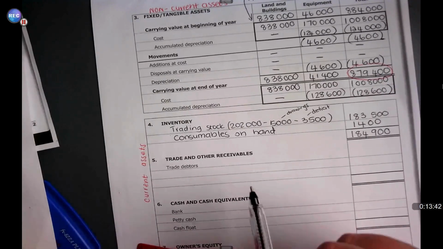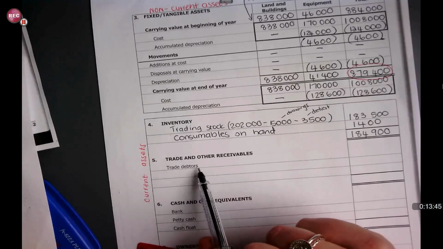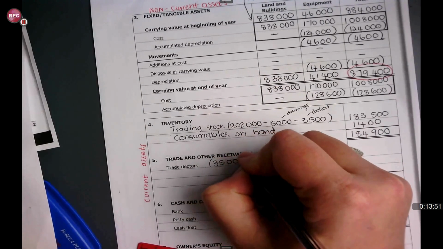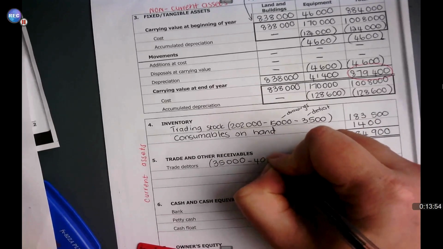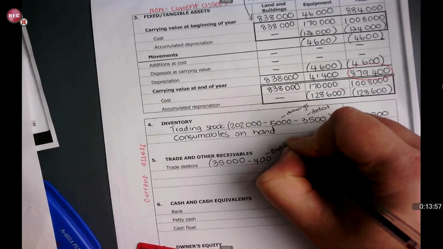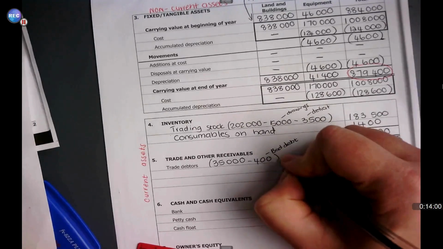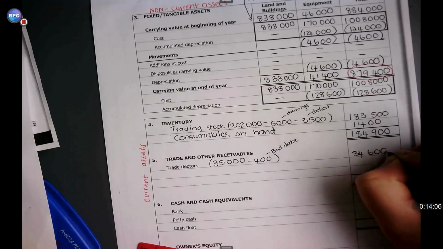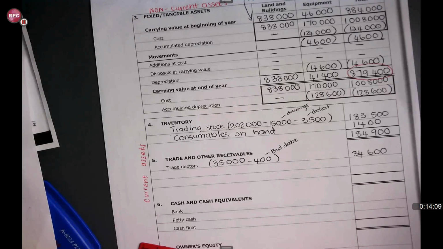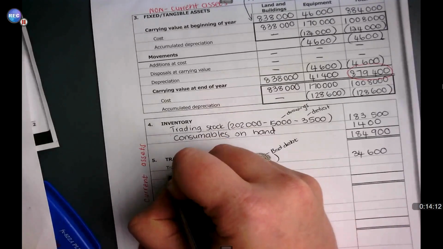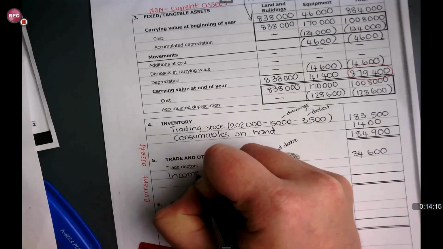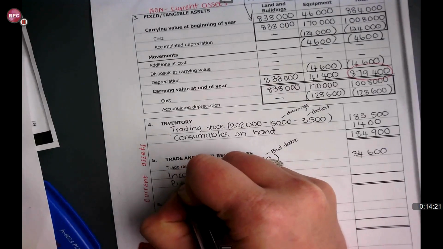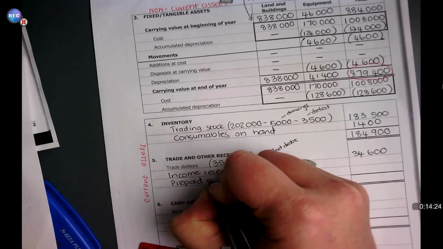Next thing we look at is trade and other receivables. One of them being your trade debtors or your debtors control. So your debtors control was 35,000 according to the trial balance, minus the 400 Rand from bad debt. So the amount that they should receive from their debtors is 34,600. Trade and other receivables, there's two others. One of them is income receivable, and the other one is prepaid expense.